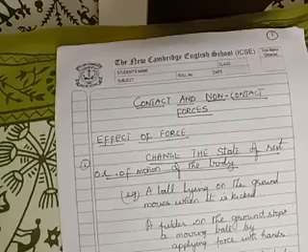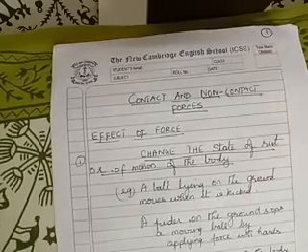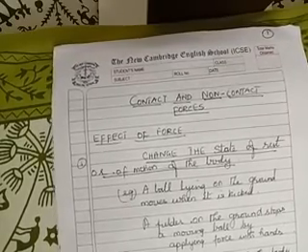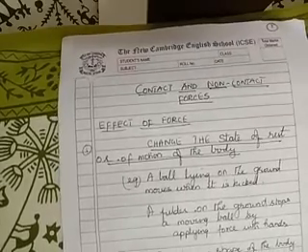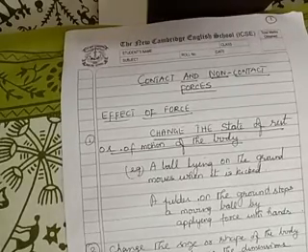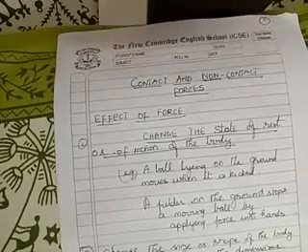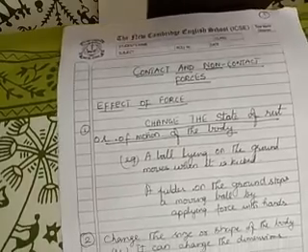So this is a very interesting chapter, laws of motion. The first part is contact and non-contact forces. Very interesting. So let's go with the effect of force. Okay. So what is the effect of force acting on a body? What are the effects? Let us see point wise.